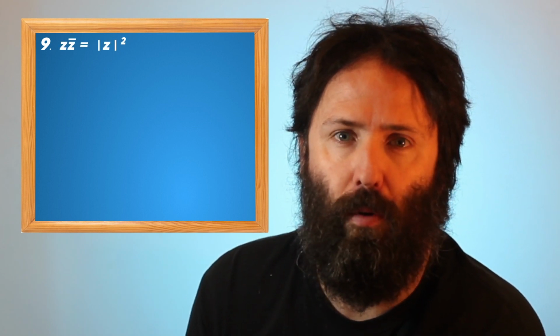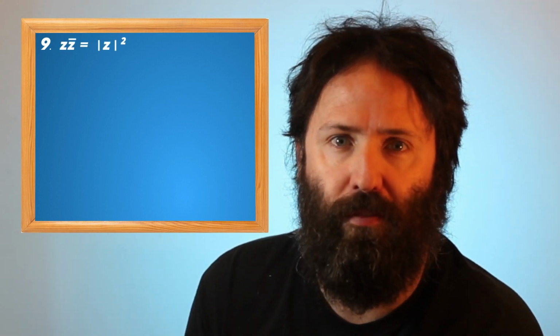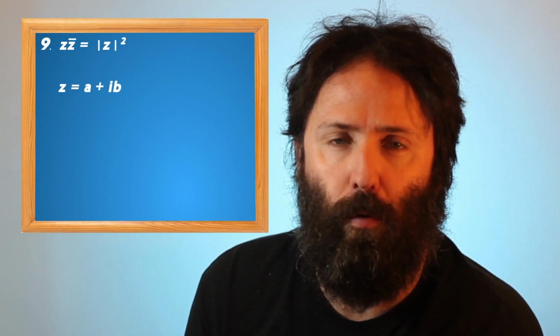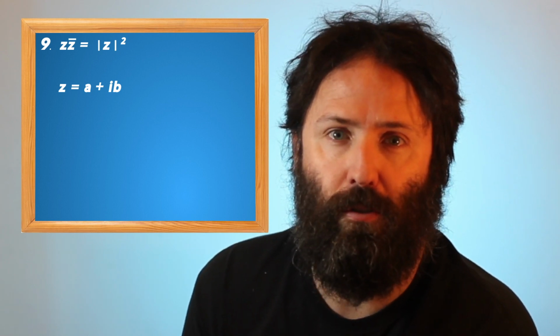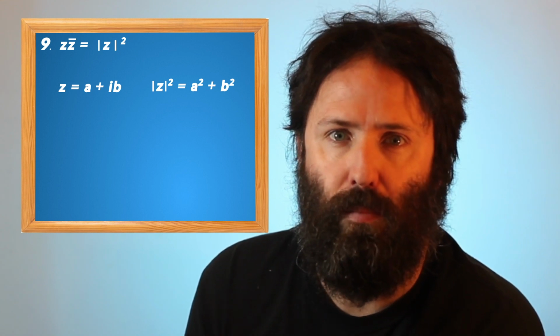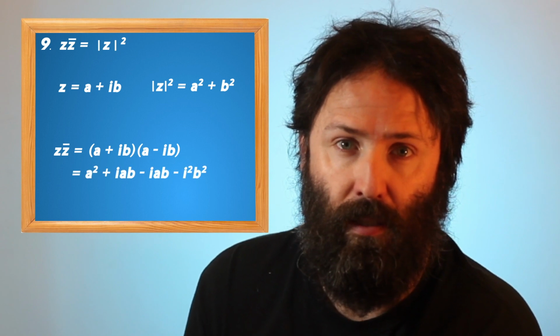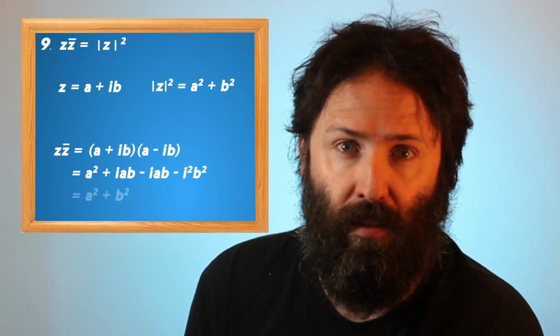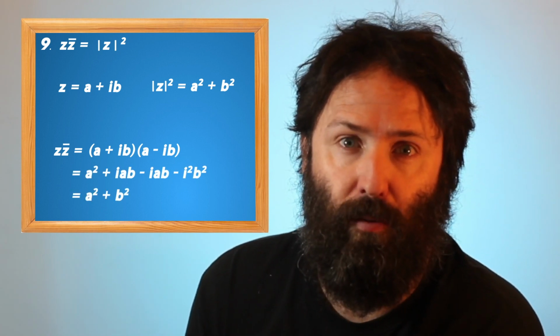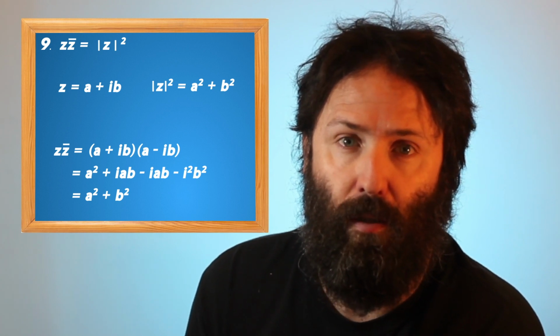9's a real simple one, and again, it's a really important geometric kind of result. We want to prove that ZZ bar is equal to the square of the modulus of Z. So if we define Z to be A plus iB, then recall by definition, the modulus is equal to the square root of A squared plus B squared. So the modulus squared then would be A squared plus B squared. So let's just expand out what Z times Z bar is. Again, it's just expanding brackets. And if we do that and simplify, then we get exactly that, A squared plus B squared, which we've just said is the modulus squared.